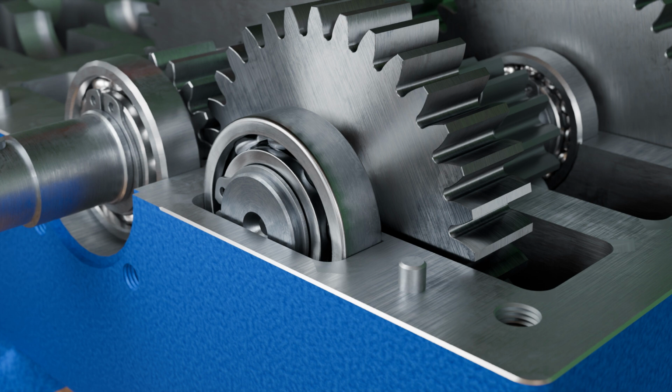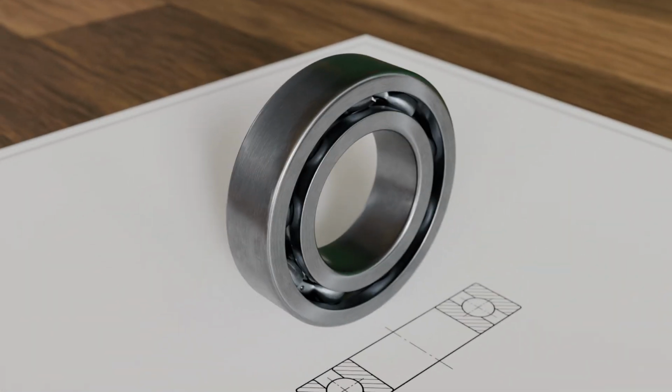Rolling bearings can also be equipped with seals to retain the lubricant inside the bearing and to prevent contamination from external dirt. Let us now take a closer look at the different rolling elements and rolling bearings used in practice, as well as their advantages and disadvantages.